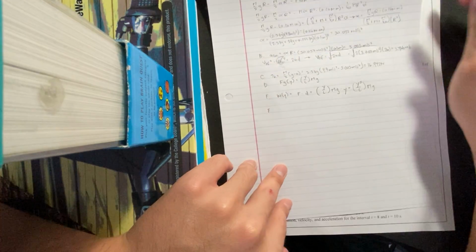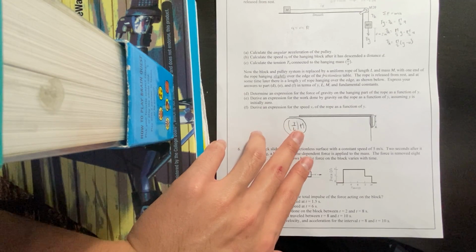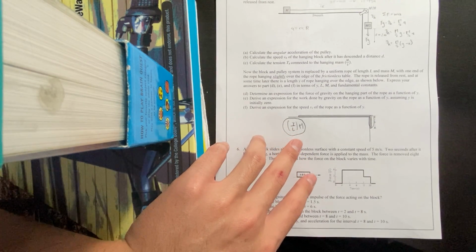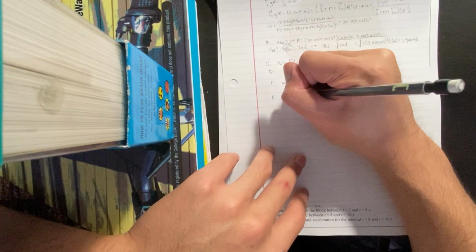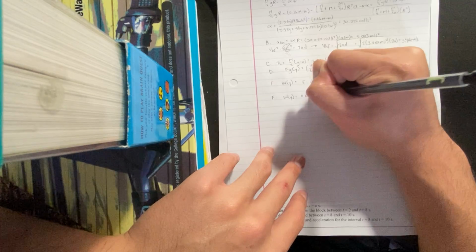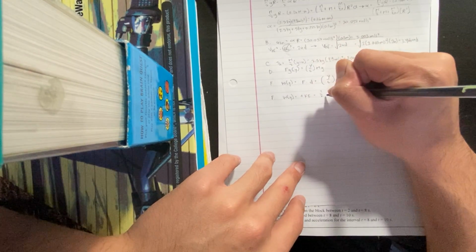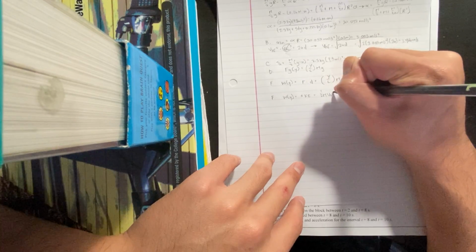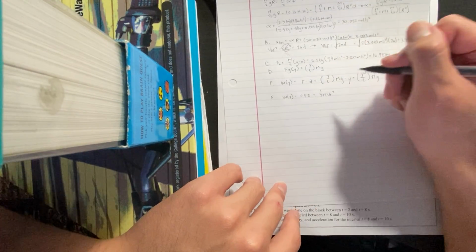Part F, it asks us to derive an expression for the speed vR of the rope as a function of y. So what I'm going to do now is, since we know the work, we also know work is also the change in KE, which is going to be 1/2 m vR squared. There's no v initial because it's at rest, so we only need vR squared.